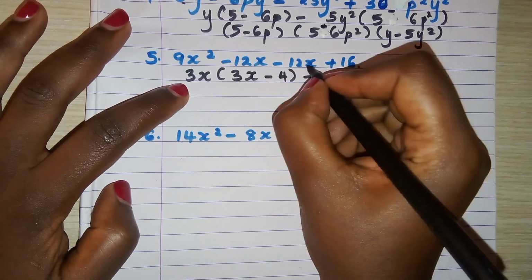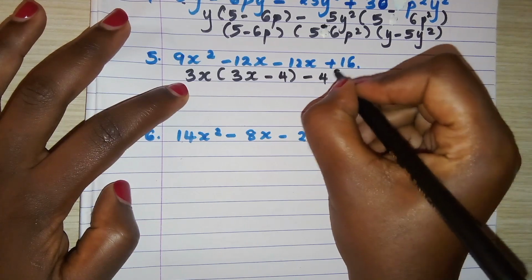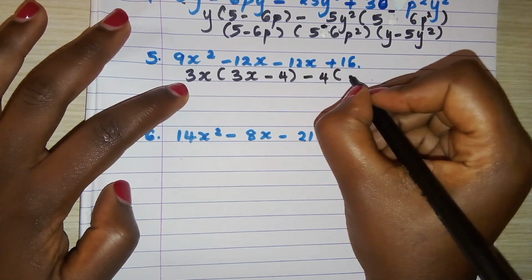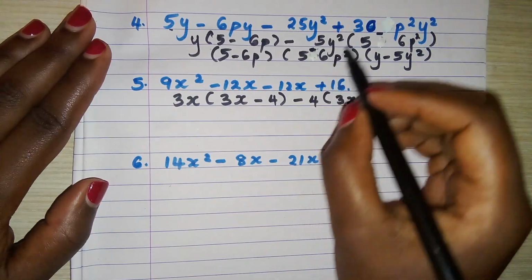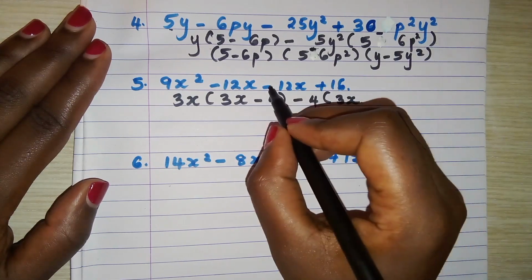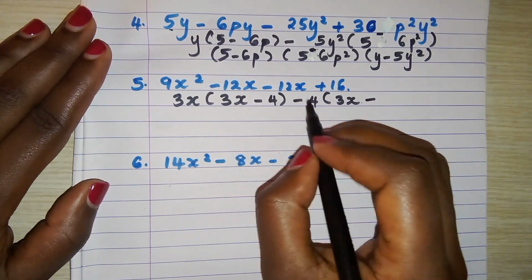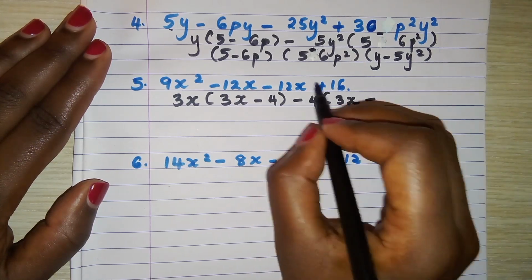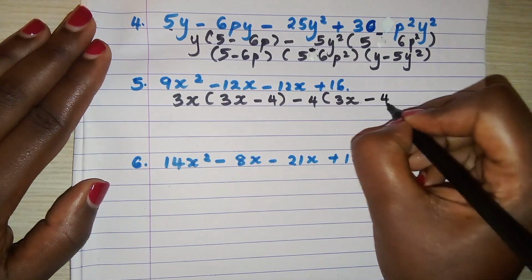Then you have minus. What's common between 12 and 16? It's 4. Then 12 divided by 4 is 3x. So once again, remember, when it's a plus here, when you put a bracket, it becomes a minus. So minus affects this one and it becomes a minus. So that when you open the bracket, minus and minus becomes plus. So 16 divided by 4 is 4.